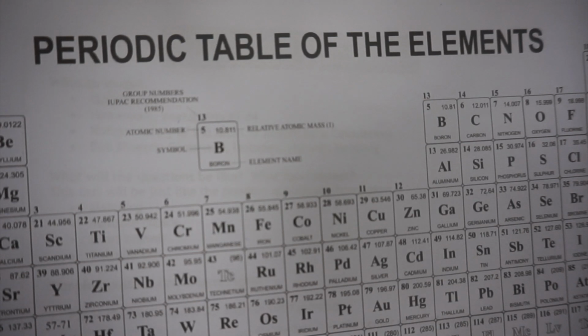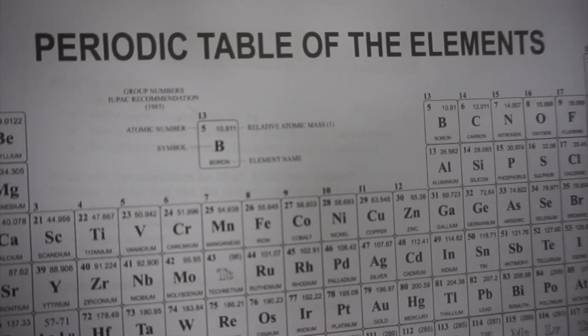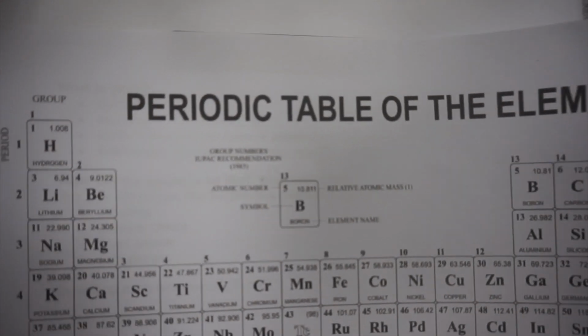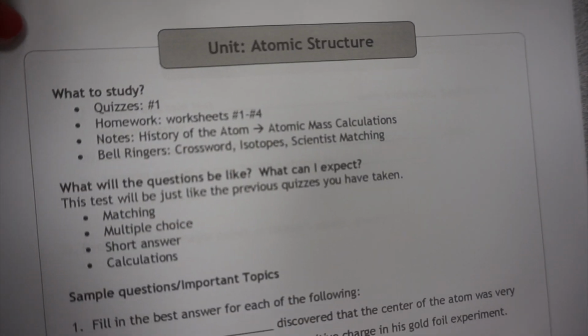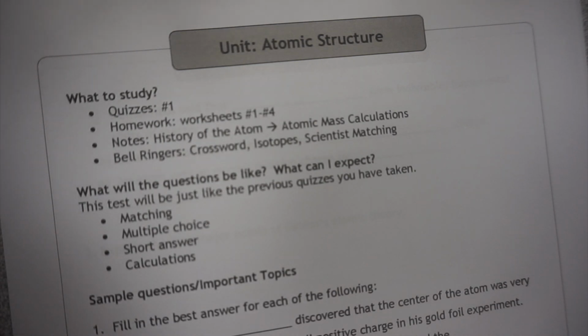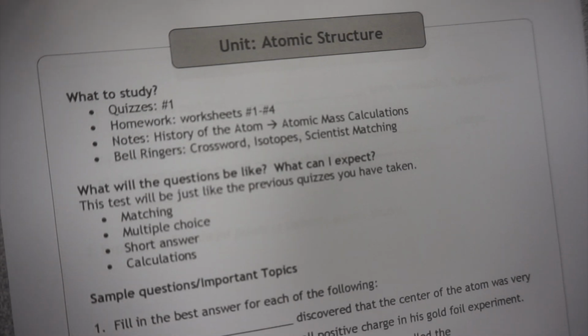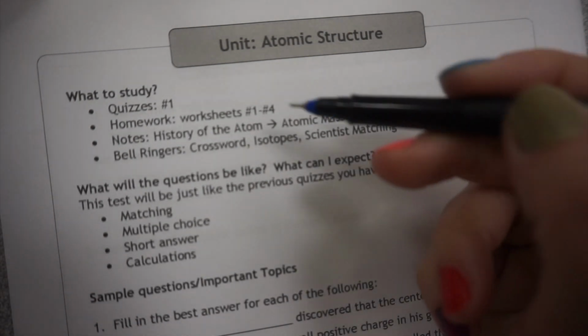But we did go into what each of these boxes represent on the periodic table, and we went over the history of the atom, and some vocabulary like isotopes and ions, and we learned what ions were. So that's basically what the test is going to be about, not necessarily the actual structure of an atom, but more of the history and some basics that you'll need to know when we go into orbitals and actual physical structures of the atoms.